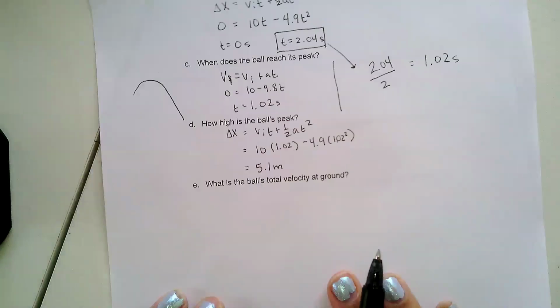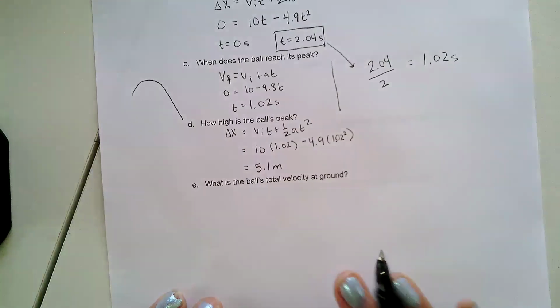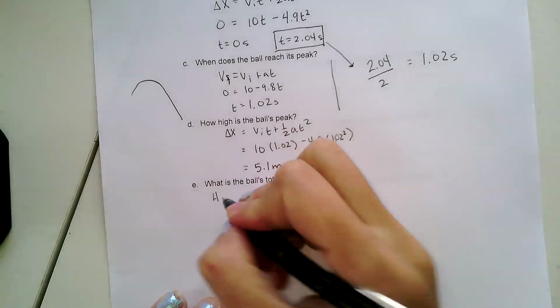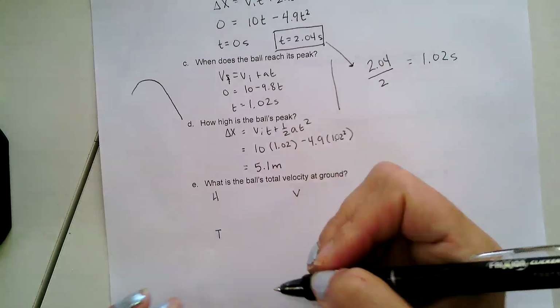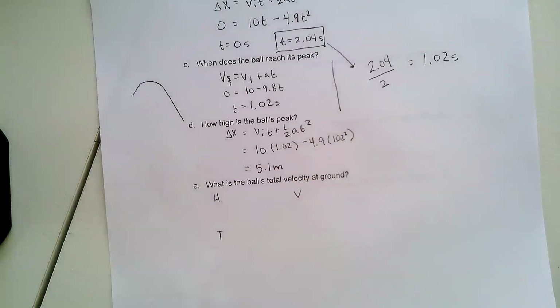All right, final question here is, what is the ball's total velocity at the ground? I'm going to give you a hint. You need to find the horizontal velocity at the ground and the vertical velocity at the ground, and then we're going to find the total. So why don't you go ahead and do that? Pause the video.